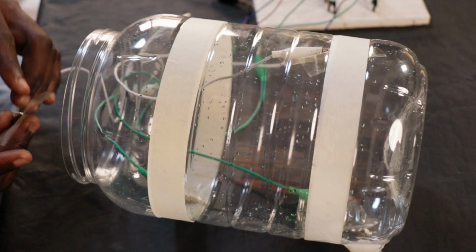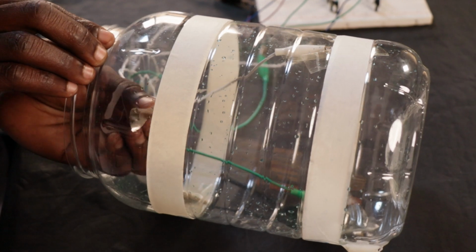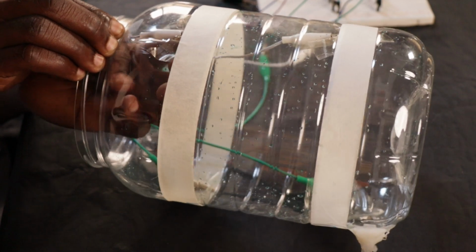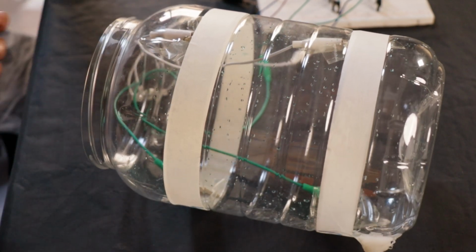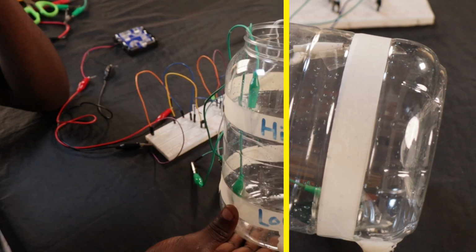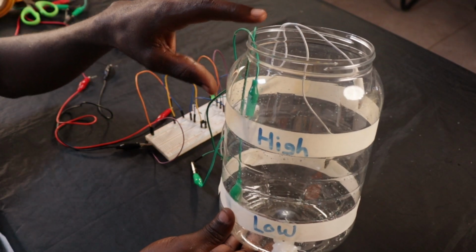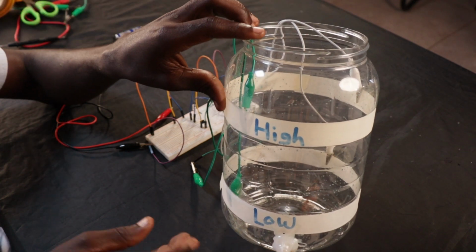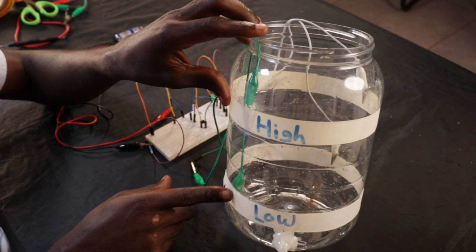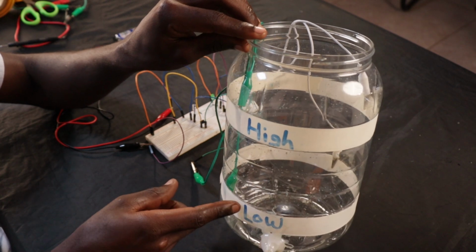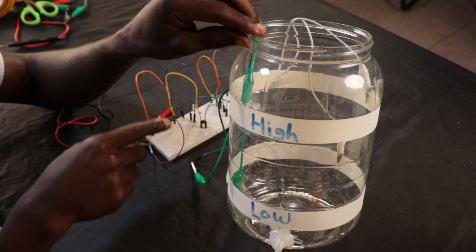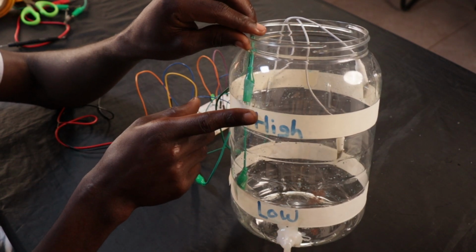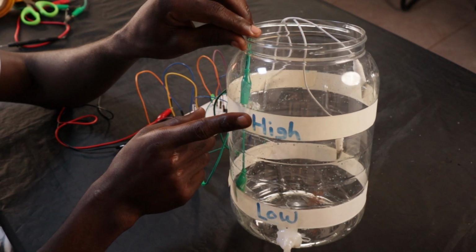So while connecting, ensure that the wires are not touching each other. So that's why I'm putting them on the opposite sides. So we are done attaching the wires inside our water reservoir. So the next thing that we are going to do, we are going to pour water. So when water reaches the low level, the white LED will go on, and when it reaches the high level, the green LED will go on.